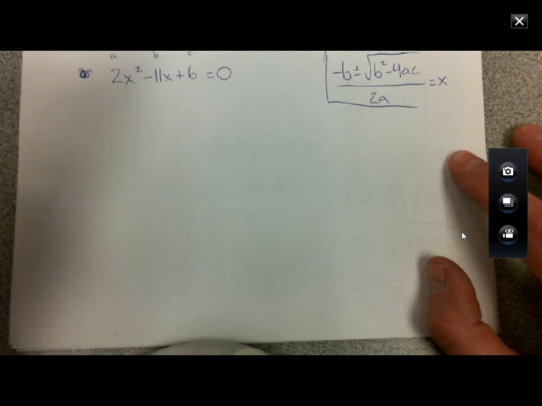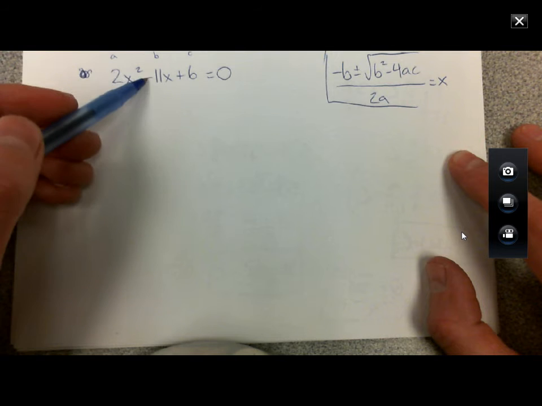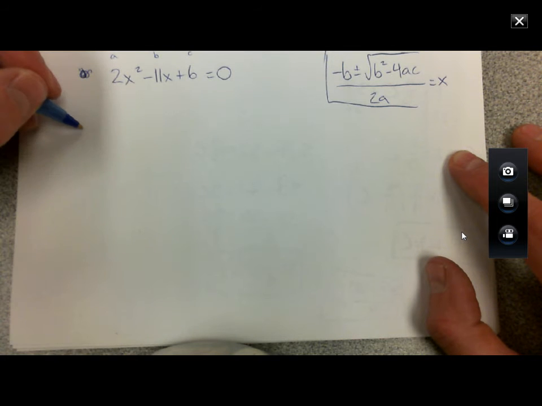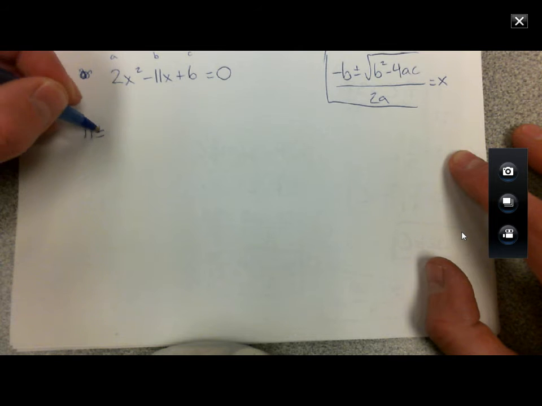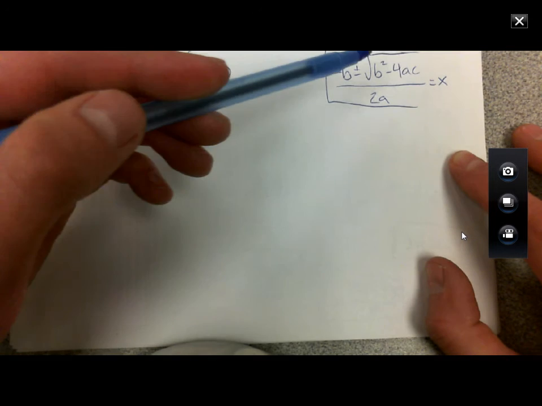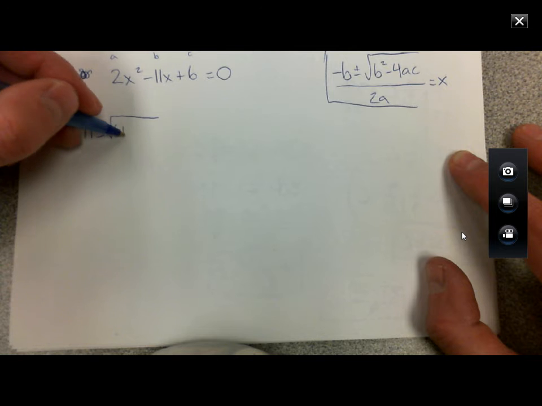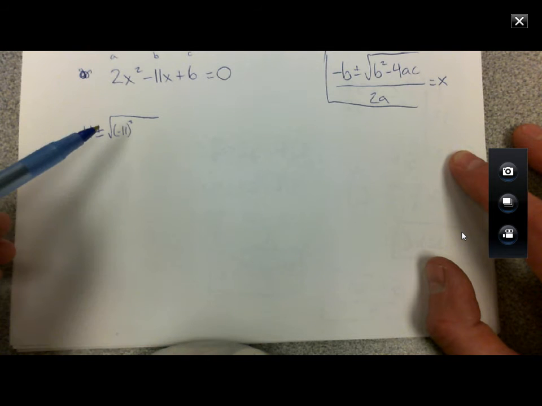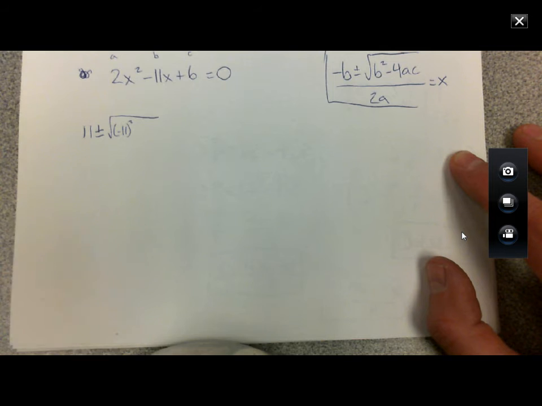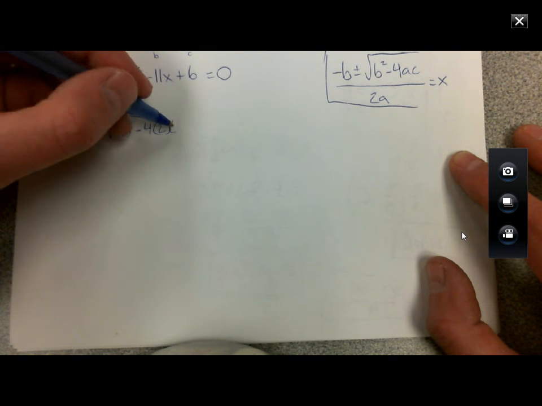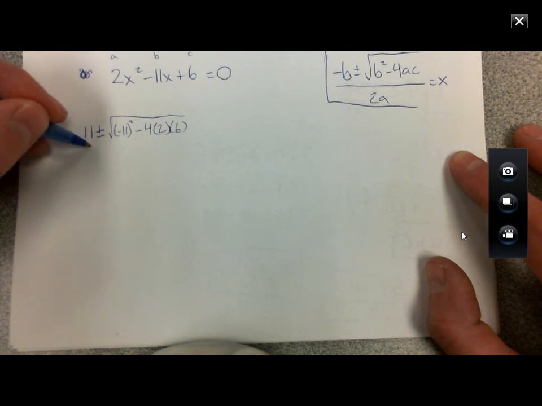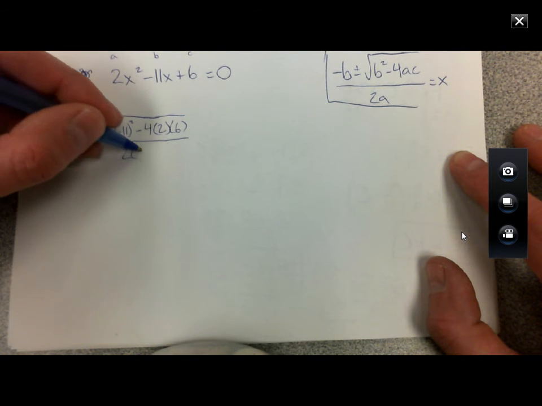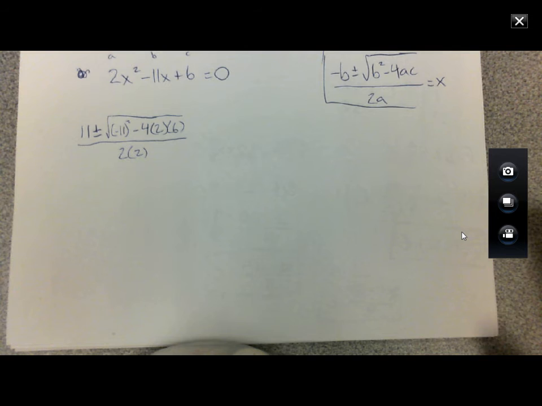And this should say equals x, I guess. So it's the opposite of b. So this is a negative 11 or a minus 11. So the opposite of that would be a positive 11, plus or minus the square root of b squared. So negative 11 squared. I will comment that negative 11 squared and 11 squared are the same thing. It does work out to be the same. Minus 4 times a, which is 2, times c, which is 6, all over 2 times a. So I filled in the blanks is what I've really done there.